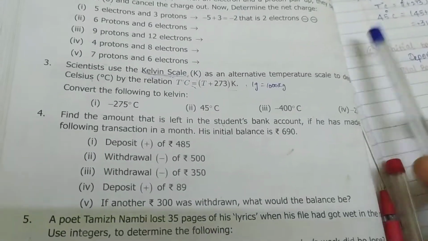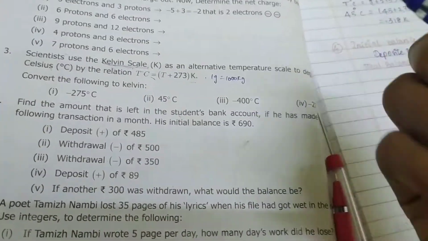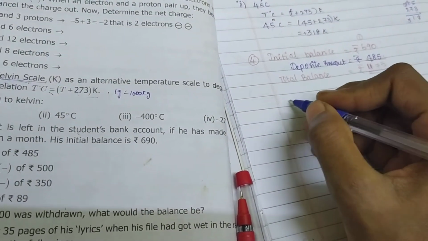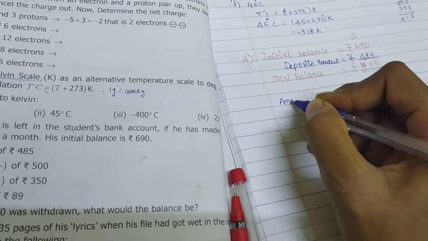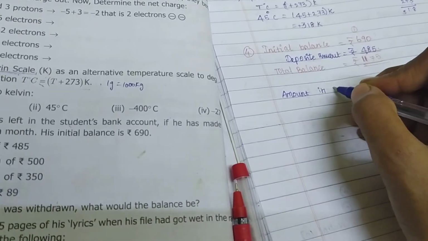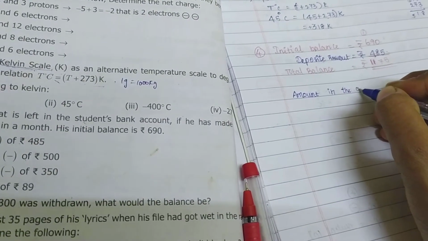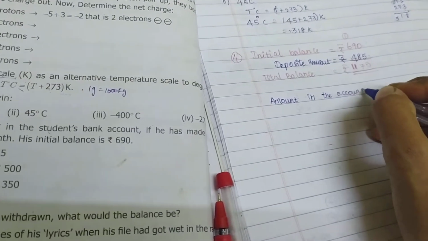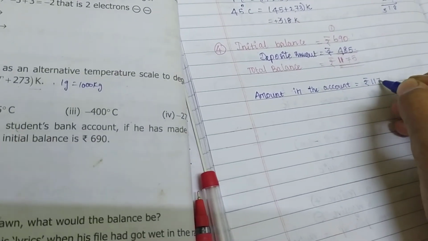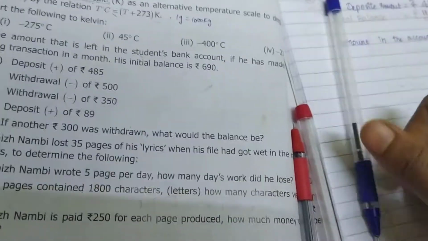Then what is given? Withdrawal, minus 500. You are taking 500 rupees from your account. So what do you have in the account? I have 1175 rupees. So what they mentioned is withdrawal of 500.